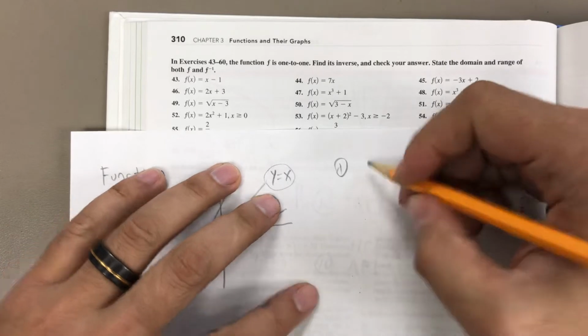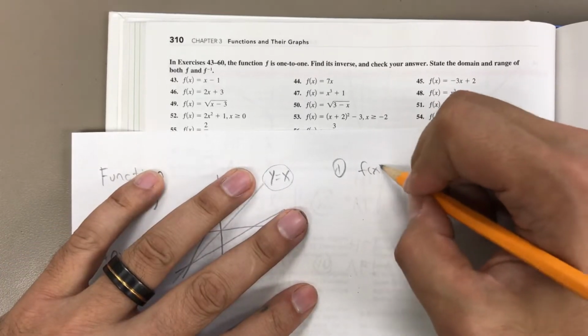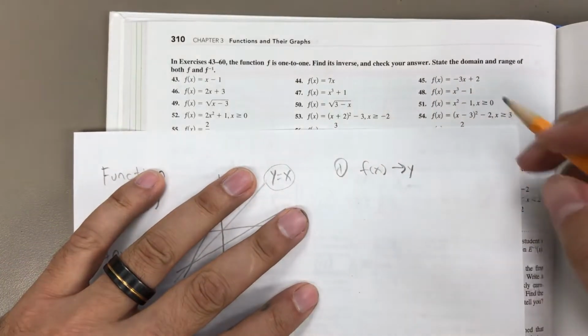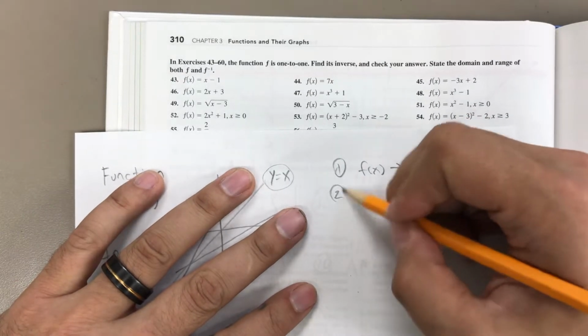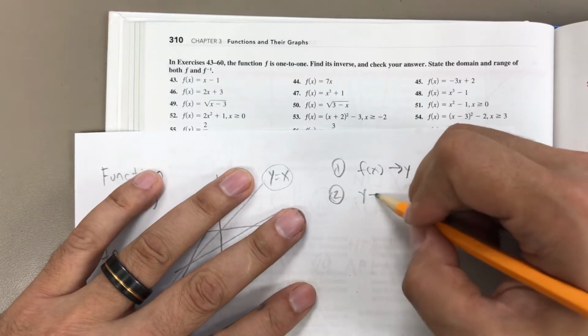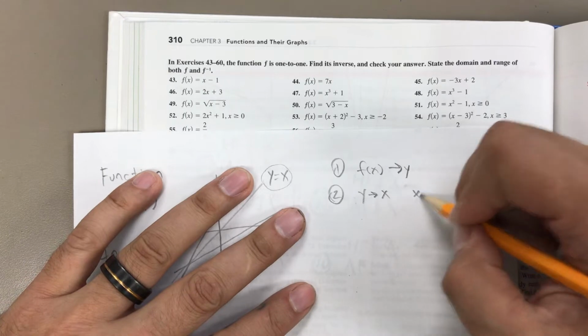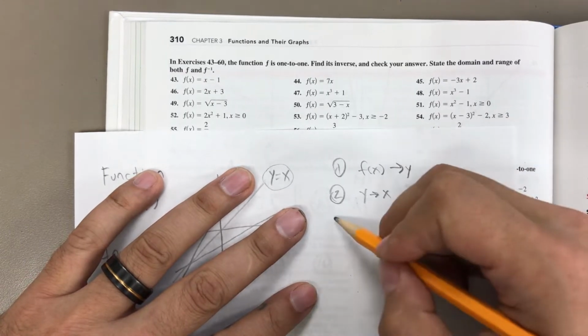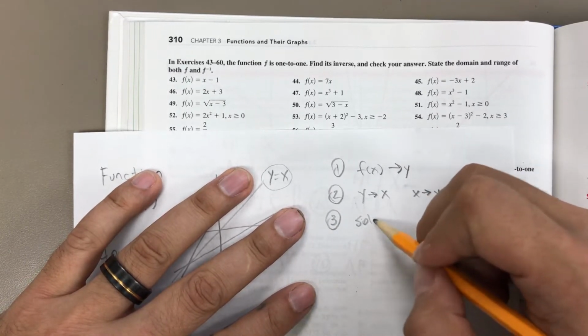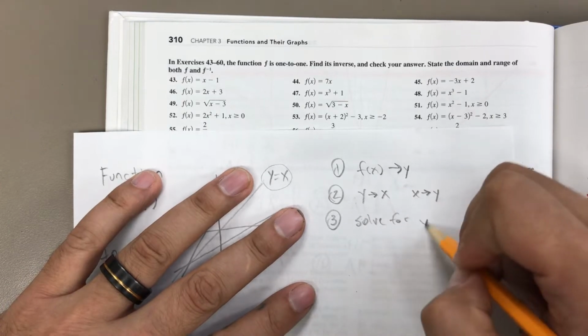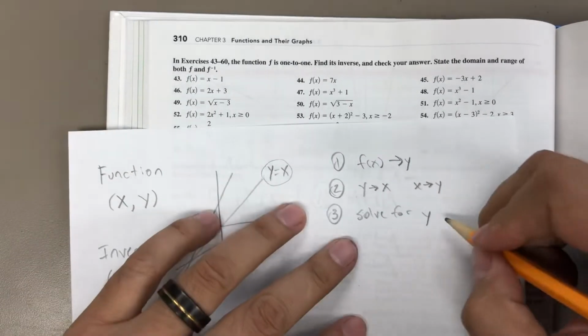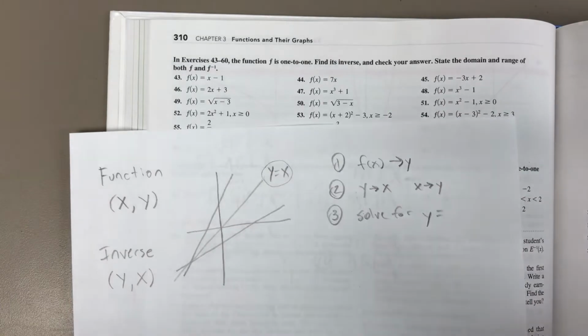First, we change f of x to a y. Then the second step, we change all the y's to x's and all the x's to y's. And then the third step is just solve for y. Get y all by itself on one side, so y equals. That's what we're looking for at the very end.